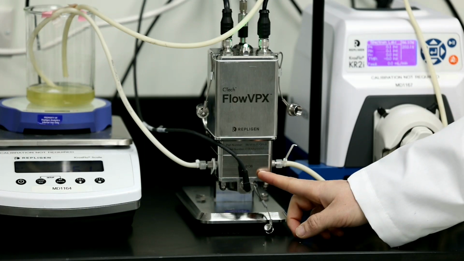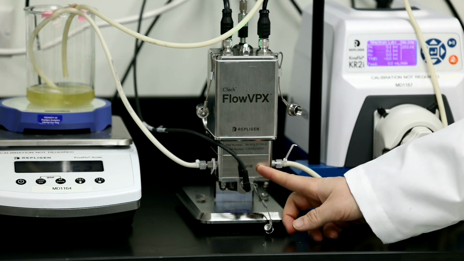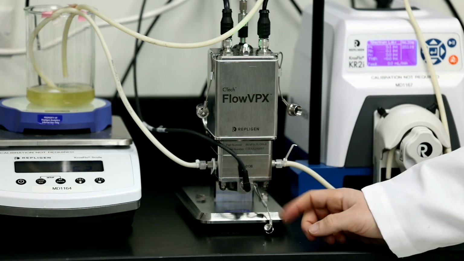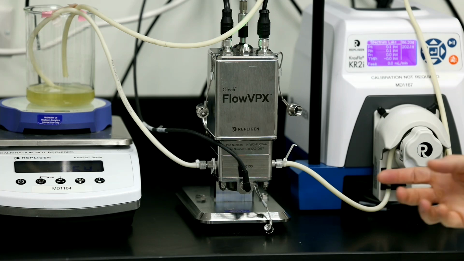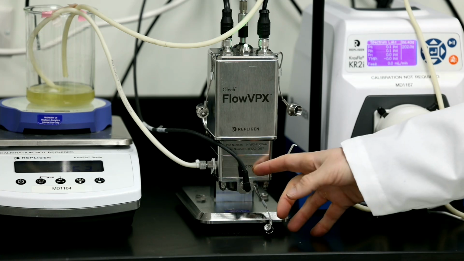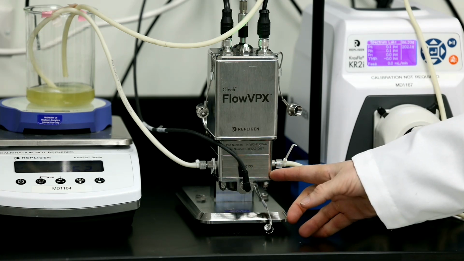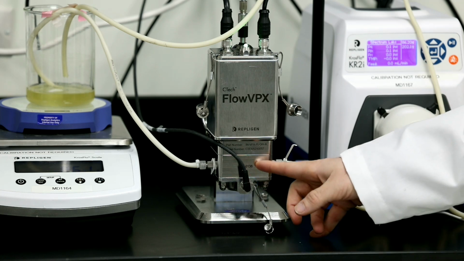So the FlowVPX will always stay the same. This part will be removed and changed depending on the size of your process. So like I said earlier, this is the 3mm flow cell used for lab scale, but this can go all the way up to 2 inches. So if you need to go to a larger process scale, let's say you're running up to 350 liters per minute, you can do that.